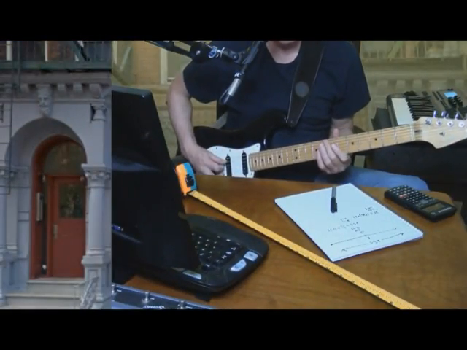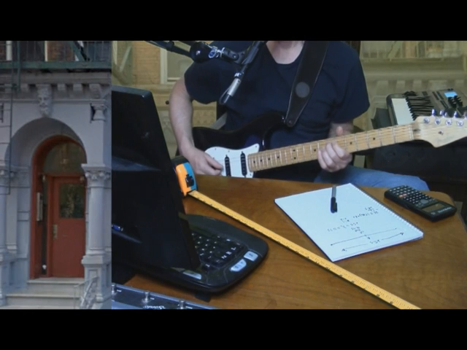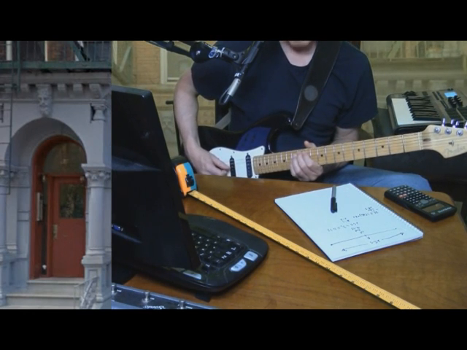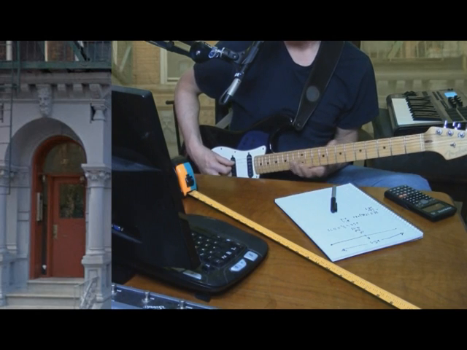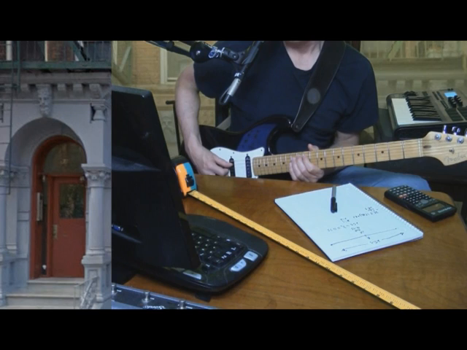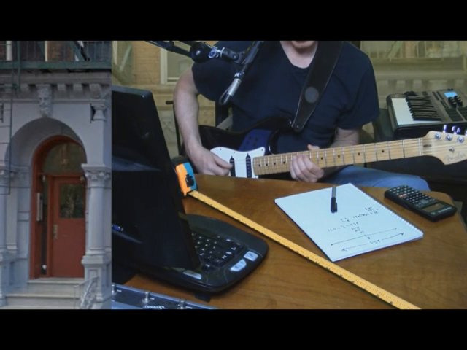And what you get is this, which is E. Okay, so you start with A. We have the open string, which is A. And then we got the 12th fret, which is another A. That's the octave, right? It's double the frequency.